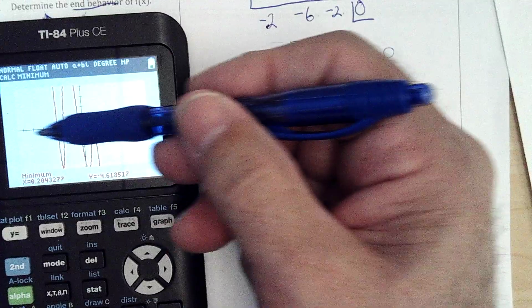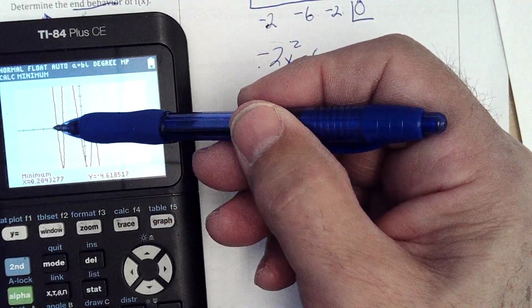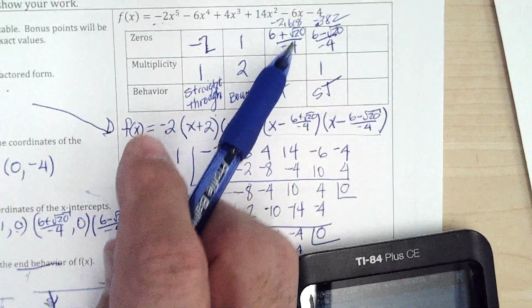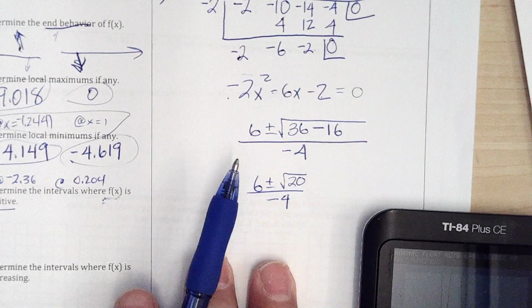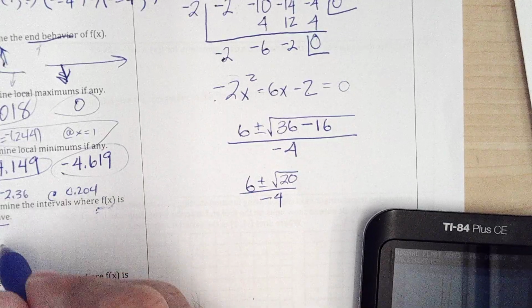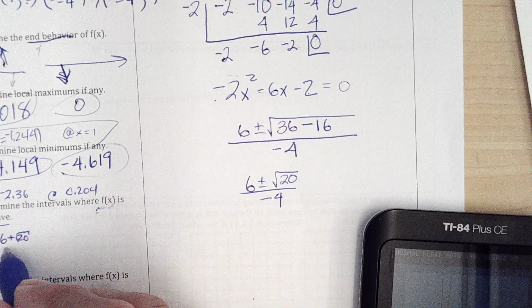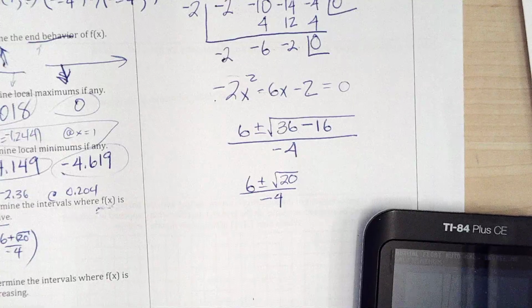So it's above the x-axis for the x's from negative infinity up to that x-intercept, which was this one here. Now you can write it with the decimal. The exact would be this. So it's positive from negative infinity up to 6 plus the square root of 20 over negative 4, or negative 0.268.